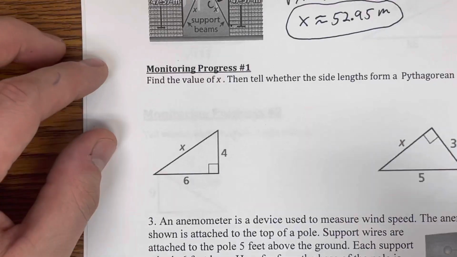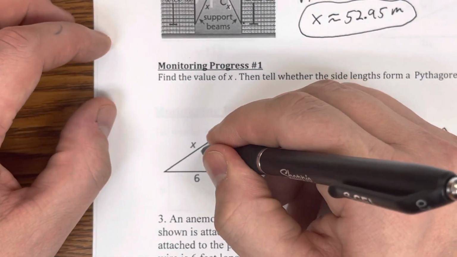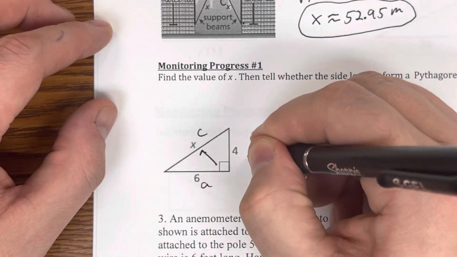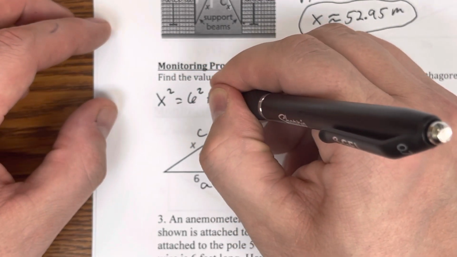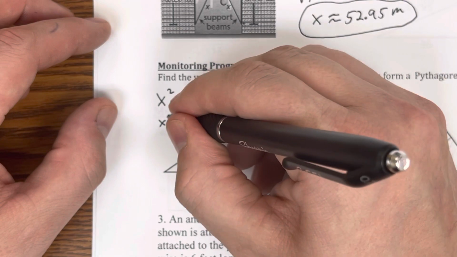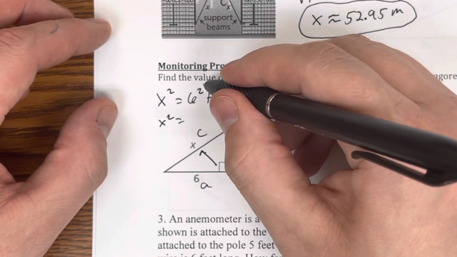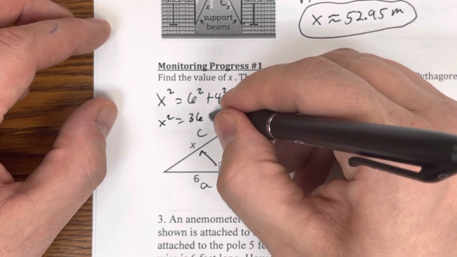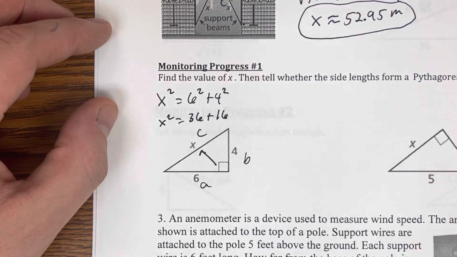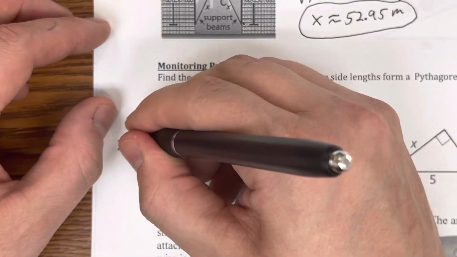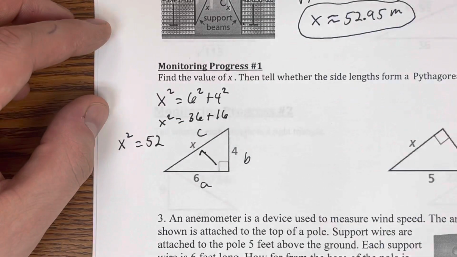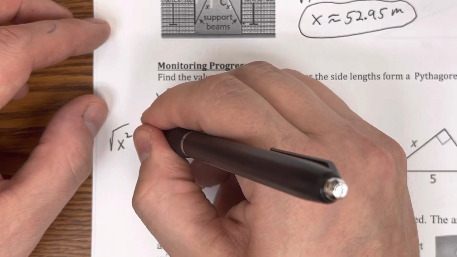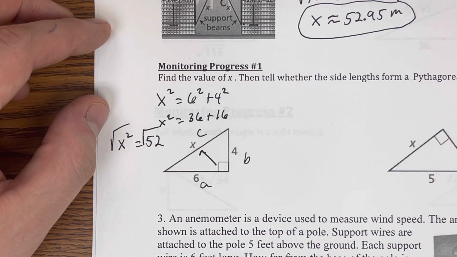All right. Hopefully you had some success. Labeling it out. Here is my C, A, B. X squared equals 6 squared plus 4 squared. X squared equals 36 plus 16. 36 plus 16 is 52. So x squared equals 52. Take the square root of both sides, and we should simplify the square root of 52.